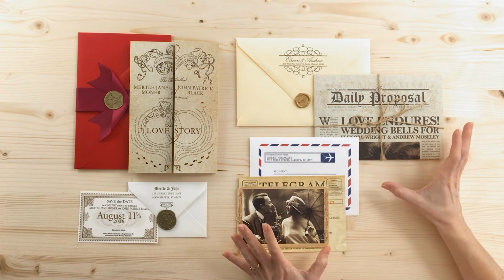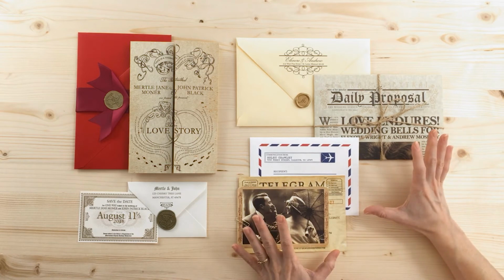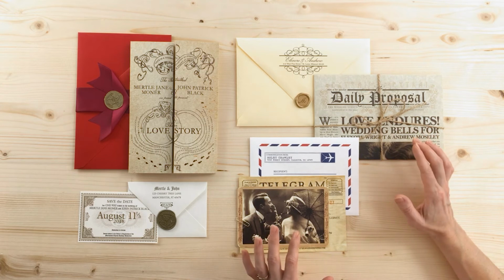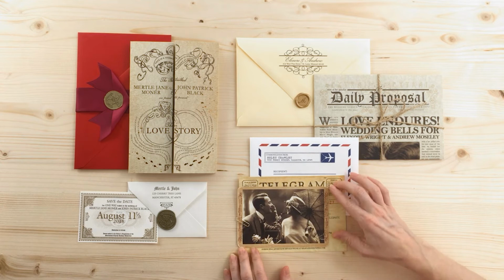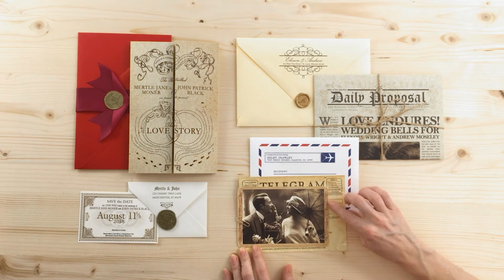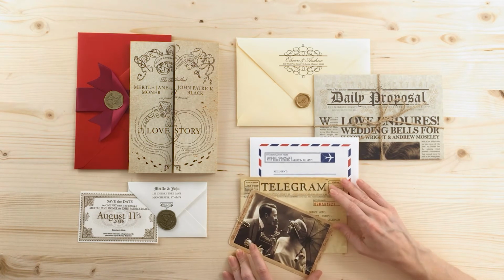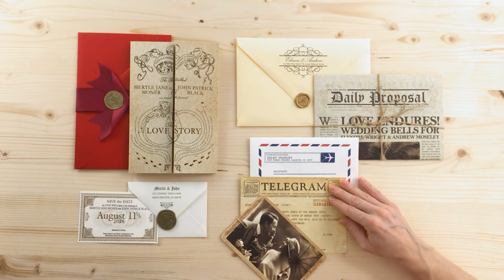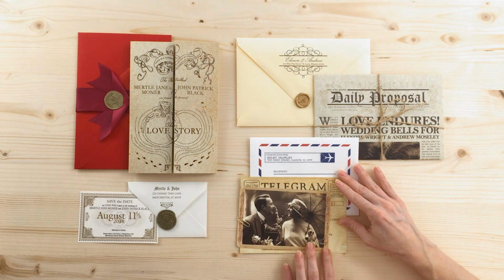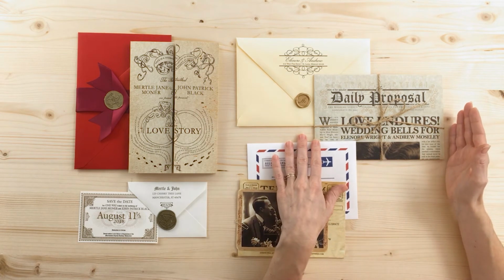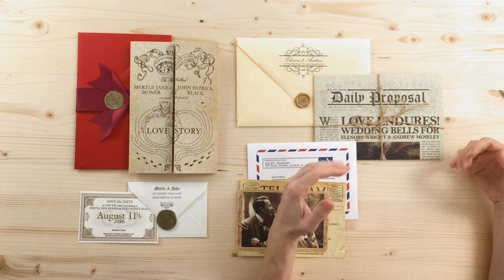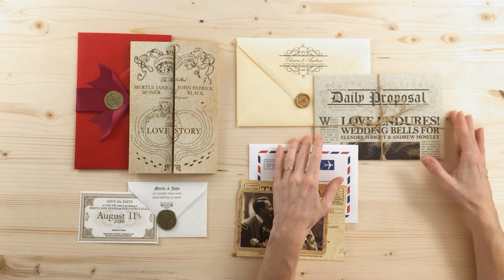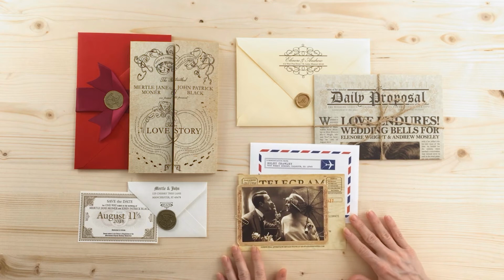Here we have our newspaper and telegram set, which is very 1920s, 1930s, but sort of general vintage themed, which is very popular. Here's our telegram set, which still includes the photo with the names and dates on the side. Then you've got the telegram below that has all the details, like they're printed on a vintage telegram. The invitation part of this one is like a vintage newspaper, with lots of articles with informational details, but also personal details, love story, and that kind of thing. So these pair really well together.